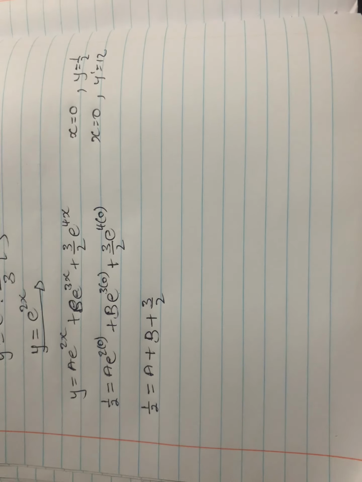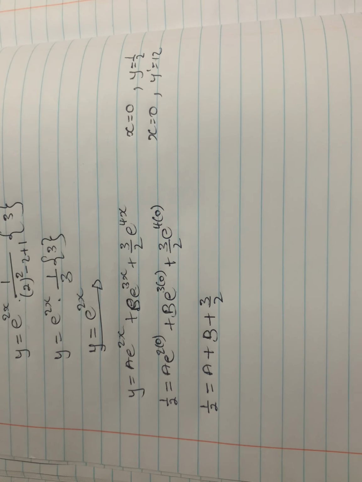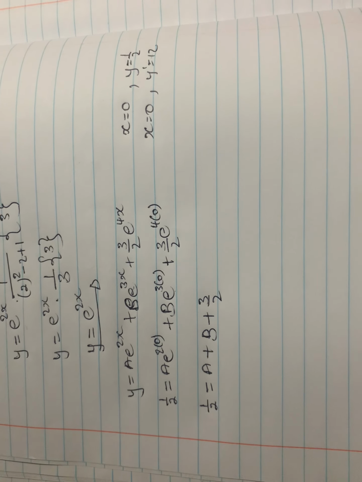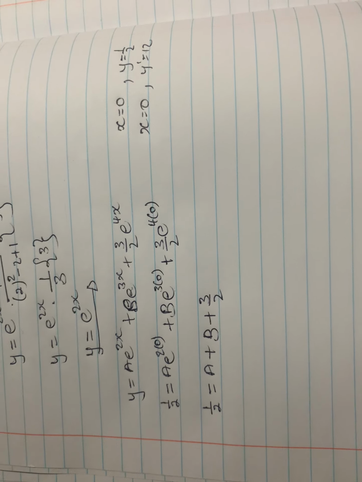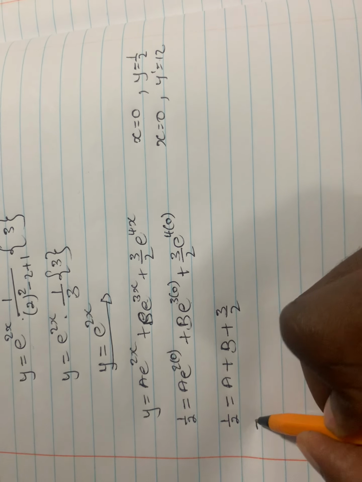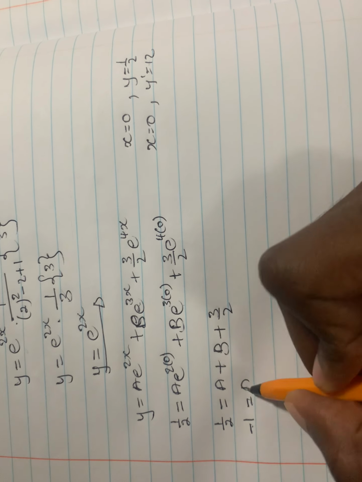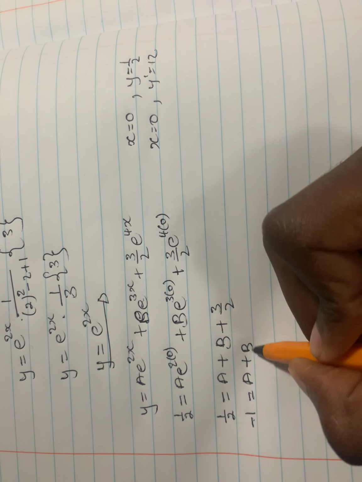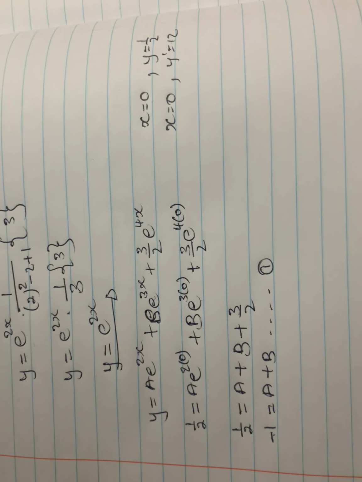Okay, so 1 over 2 minus 3 over 2, if you transpose, which is negative 1. So on this side we'll have negative 1 equal to a plus b. So this one will be our first equation.